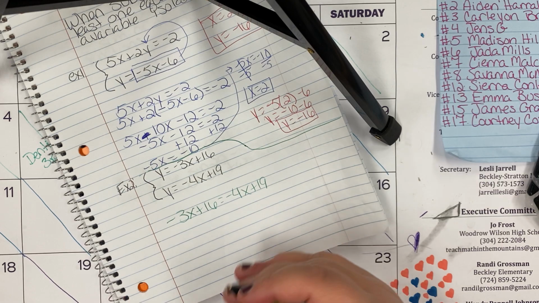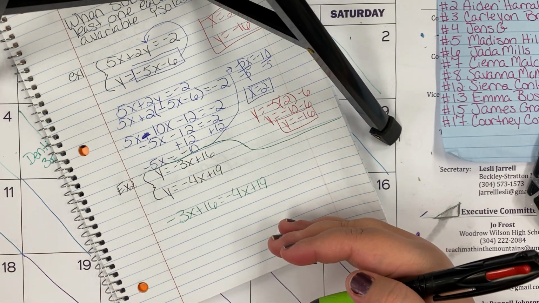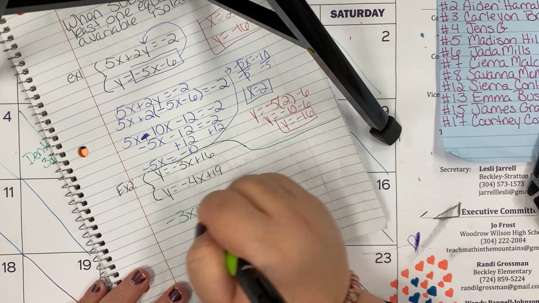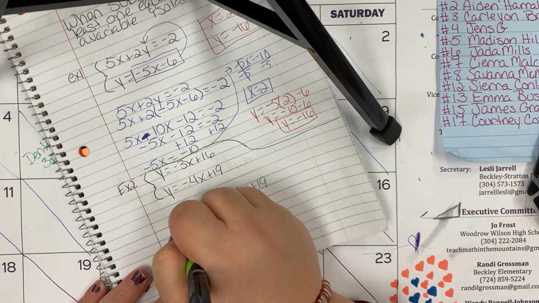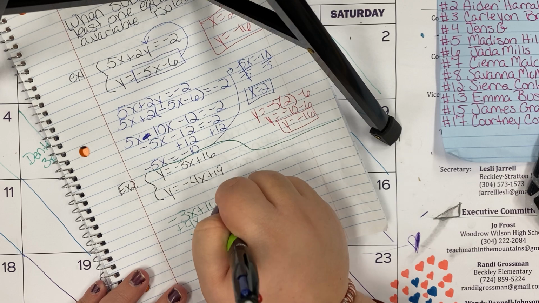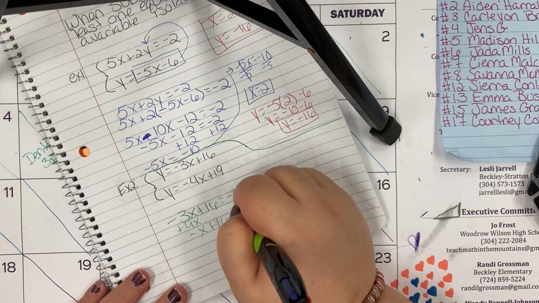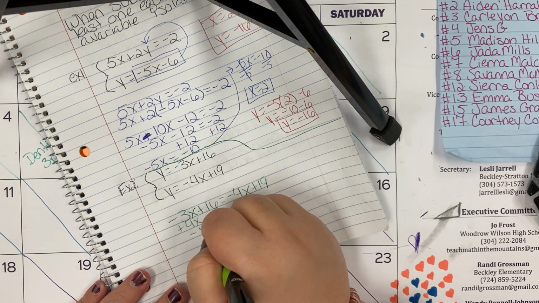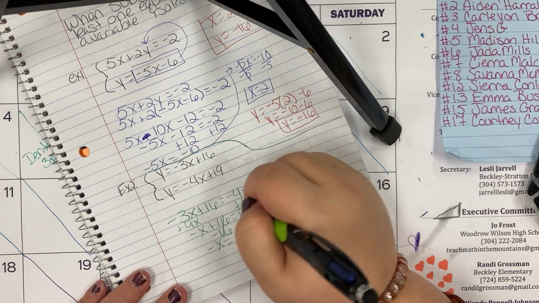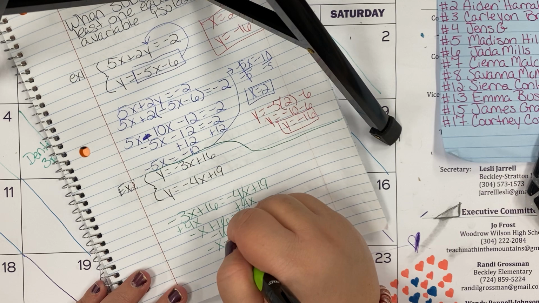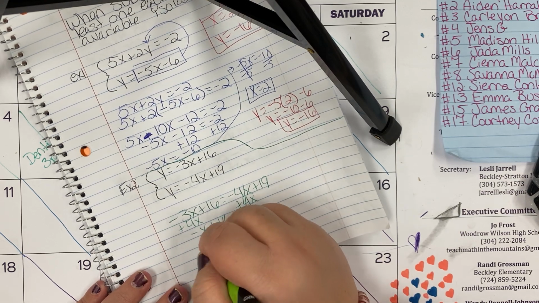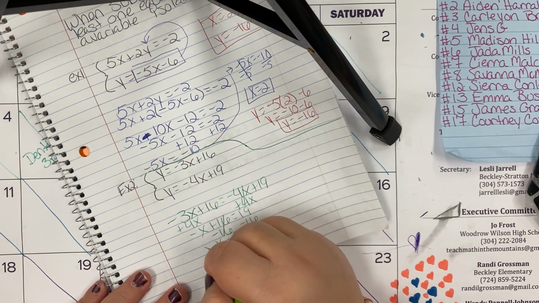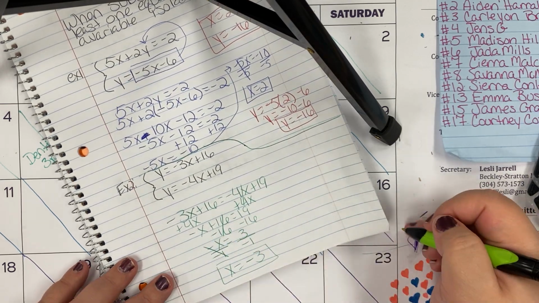Now we have to get our x's on one side, get our coefficients on the other. So I'm going to add 4x to both sides. So I have negative x plus 16 equals 19. And then I'm going to subtract 16 from both sides. Negative x is going to equal 3. And I'm going to divide by negative 1. X is going to equal negative 3. So that's one answer.